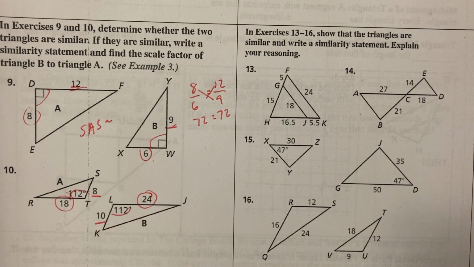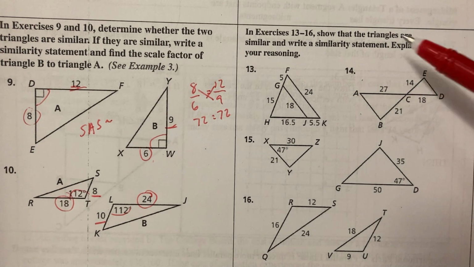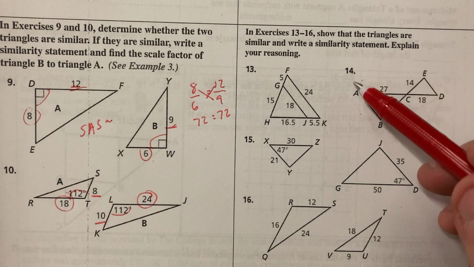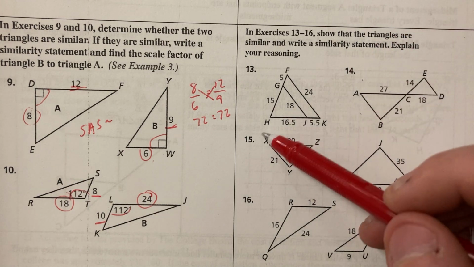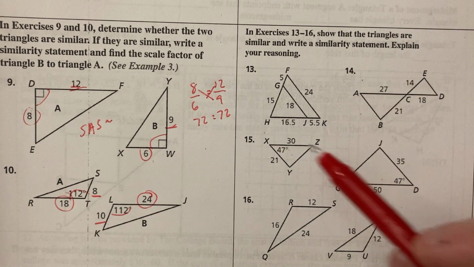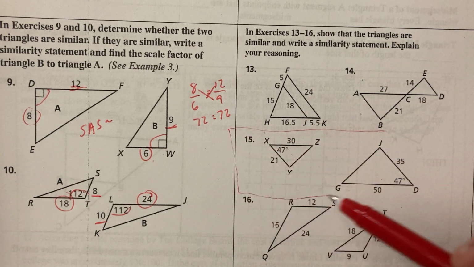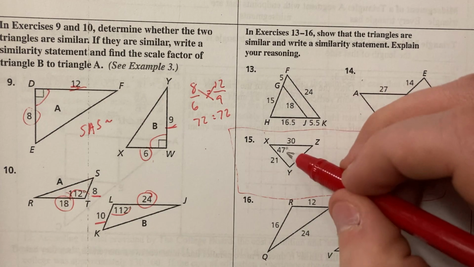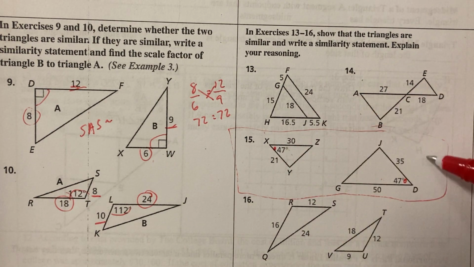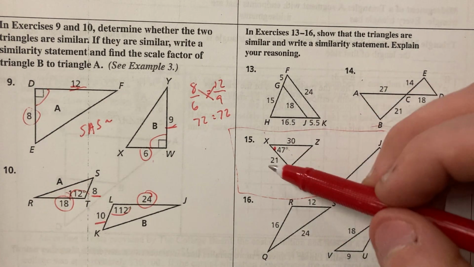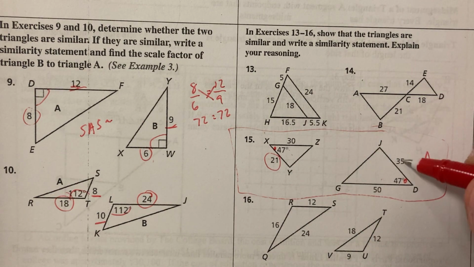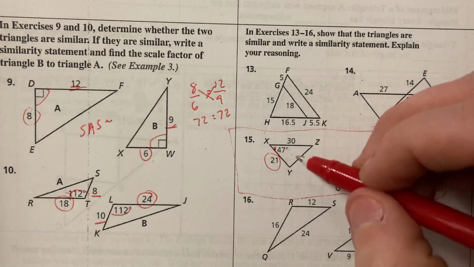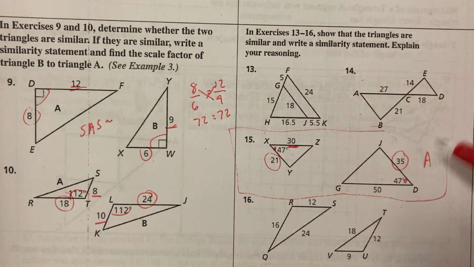Next one. Let's try some. In this scenario, let's do 15. Are these two triangles similar? If they are, we're going to use side, angle, side, because we do have an angle. Are these sides proportional? Well, the 21 would have to match up with the 35 since it's the smallest, and 30 would have to match up with 50.